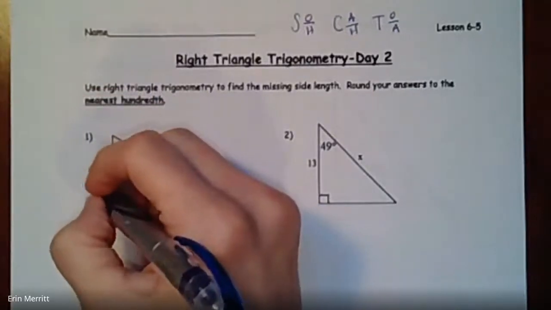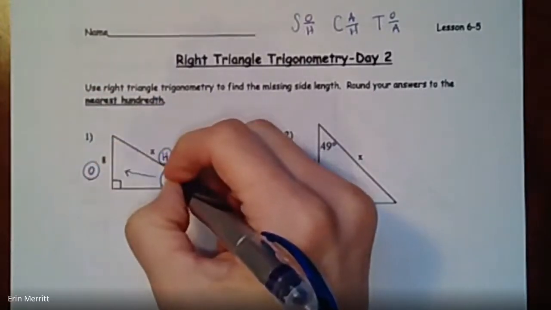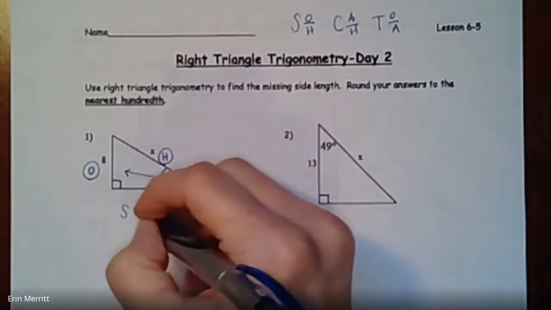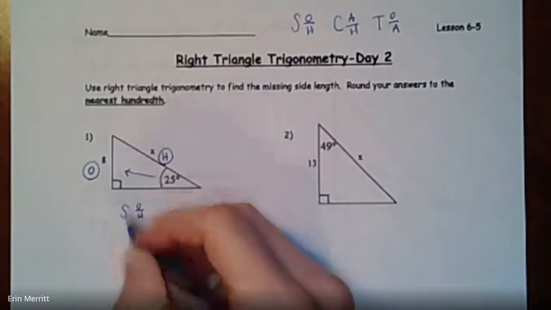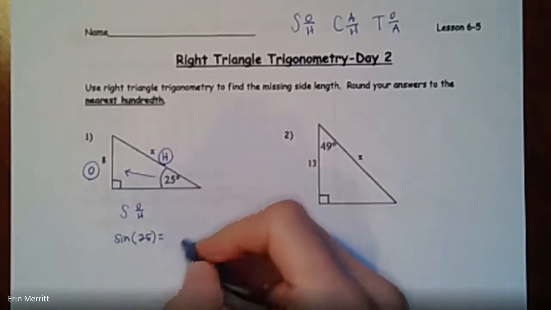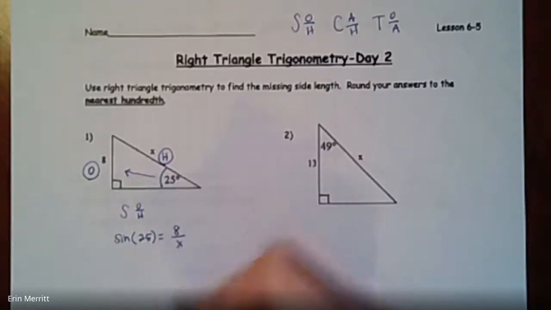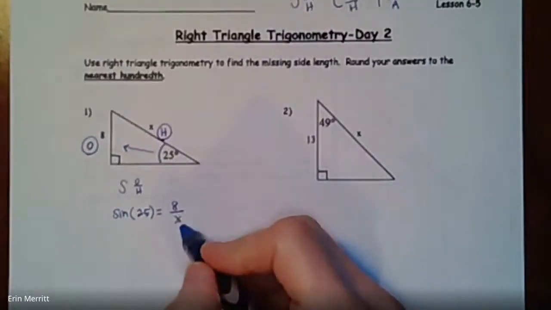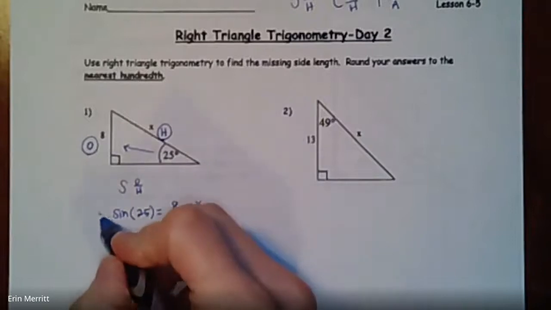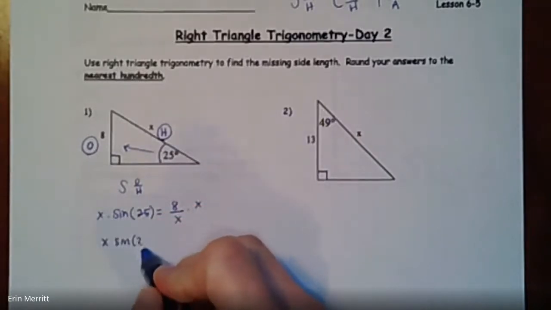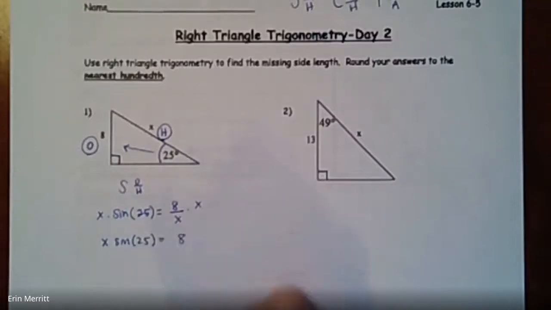So if I am working with opposite and hypotenuse, that's going to be my first function, or sine. So if sine equals opposite over hypotenuse, let's fill in. So the sine of 25 degrees is equal to 8 over x. In this case, it's a little bit different than what we did yesterday, in that when you multiply the x over, you end up with x times the sine of 25 equals 8.